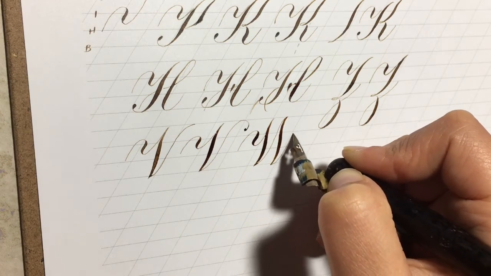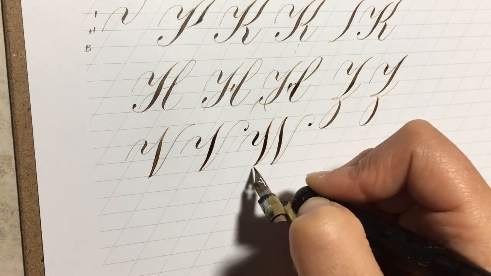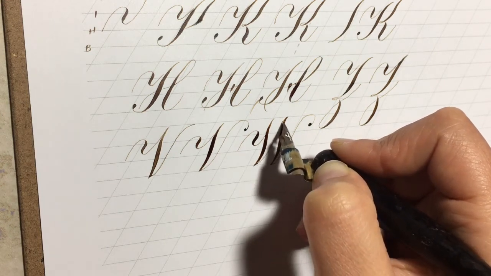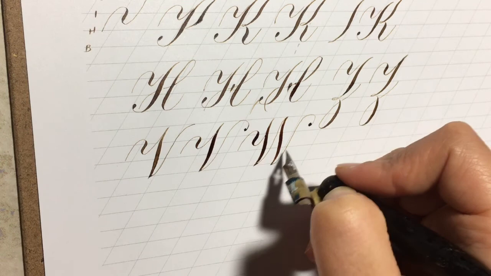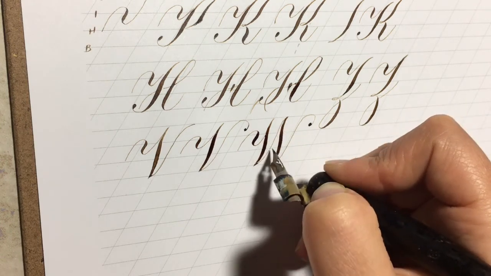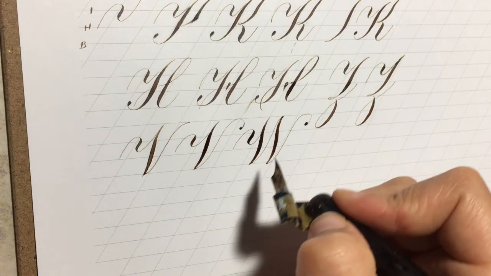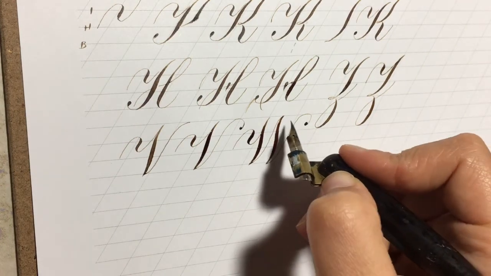Then we're going to finish off with the hairline, universal line of beauty. Like I said, if you make this hairline too angled, so right now it's somewhere in between vertical and 55 degrees, and if you were to make it really slanted, then the W would look too wide. And even right now, my W is looking a little bit wide.